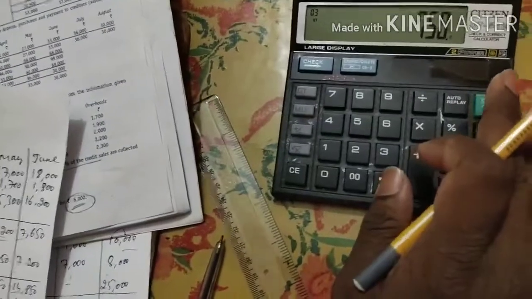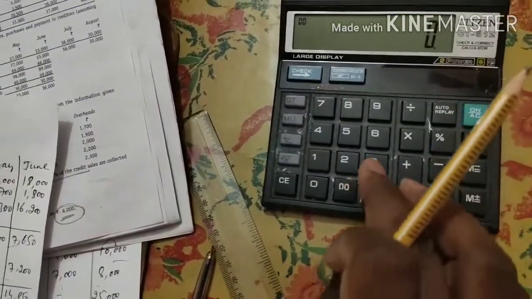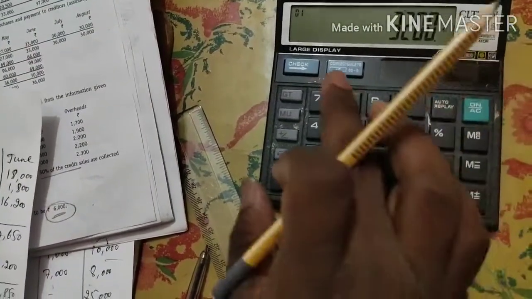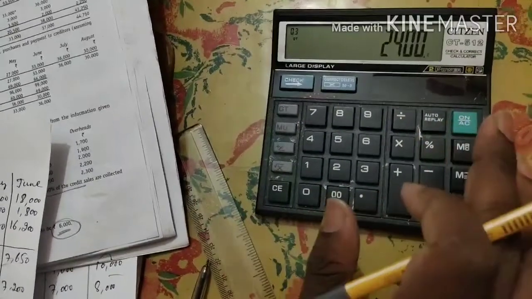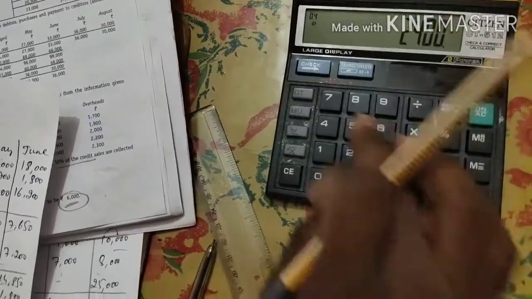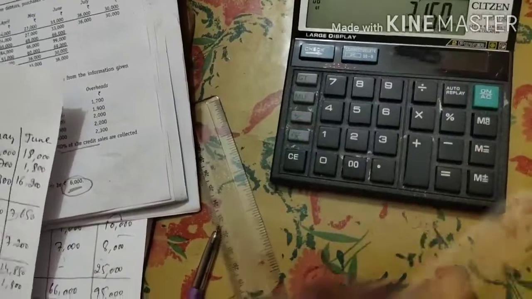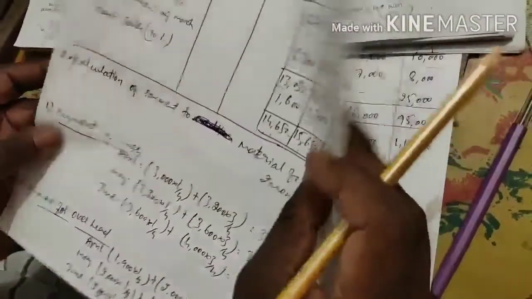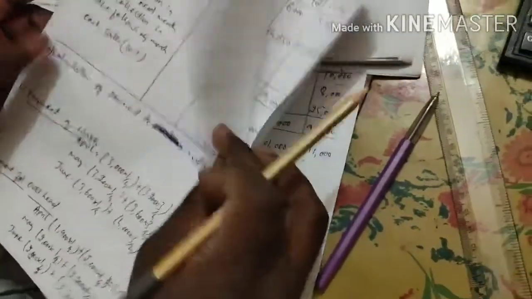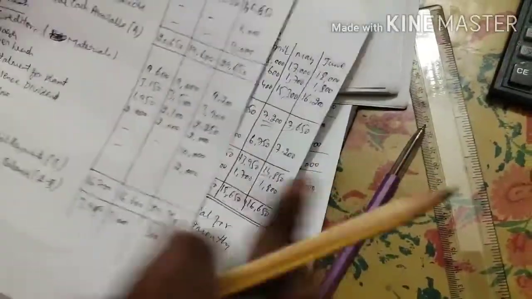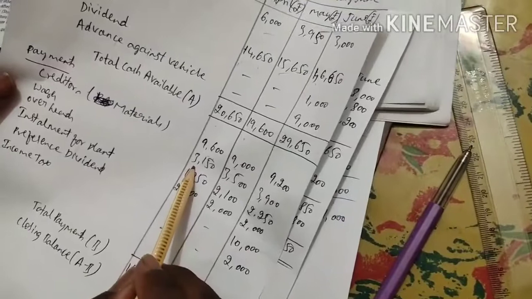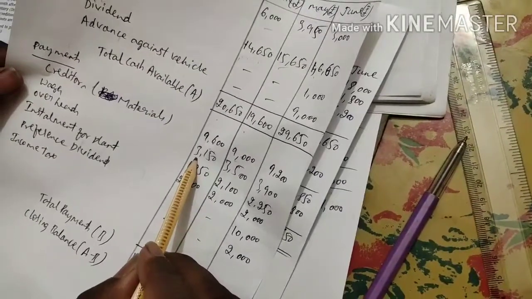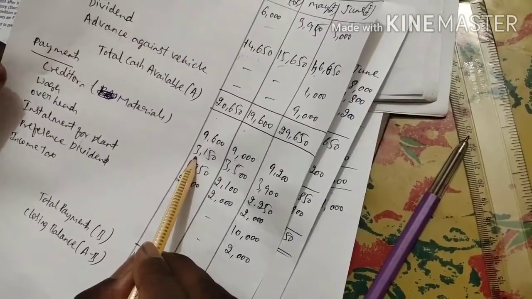In the month of April, 3,200, I have given 75%, that is 3/4. So 2,400 plus 750, if I total, I will get 3,150 as the total wages amount that I have to enter in the month of April. That means February 25% and April 75%. If I total, I will get 3,150.